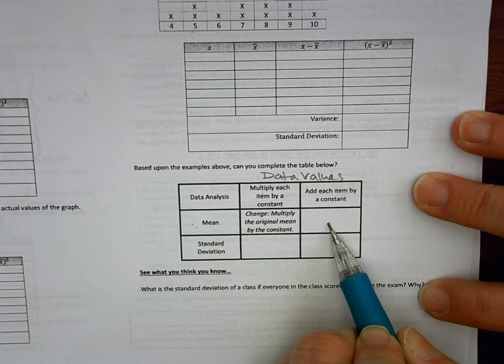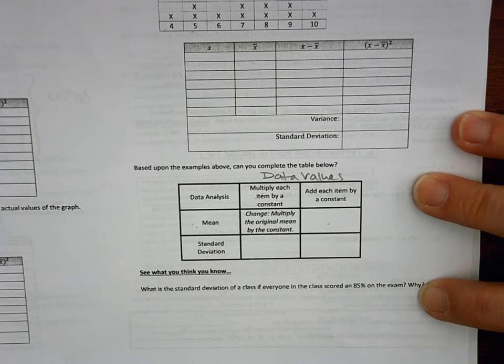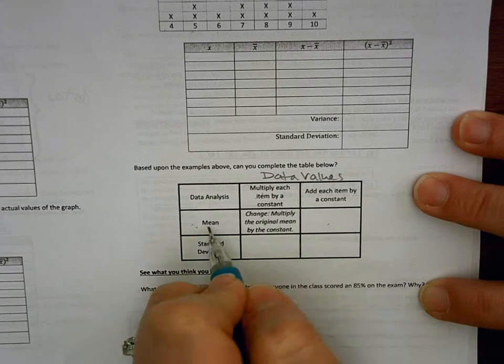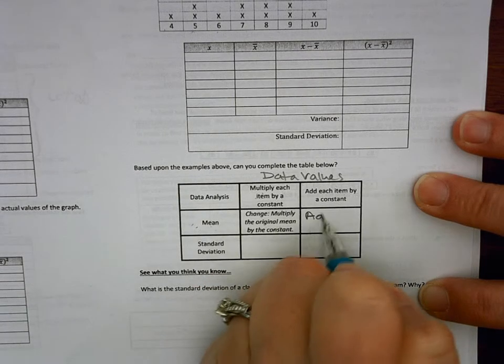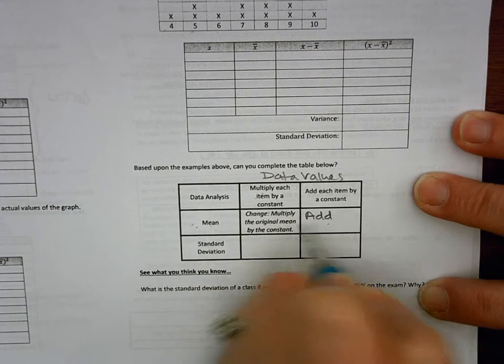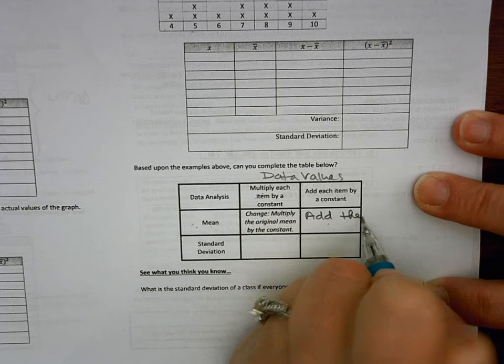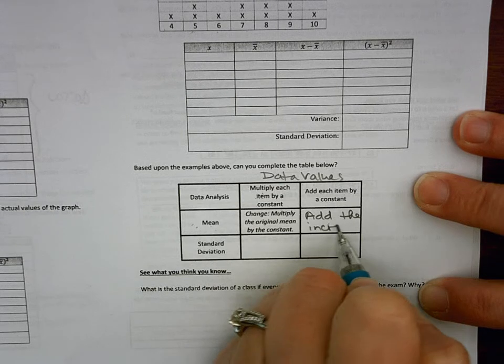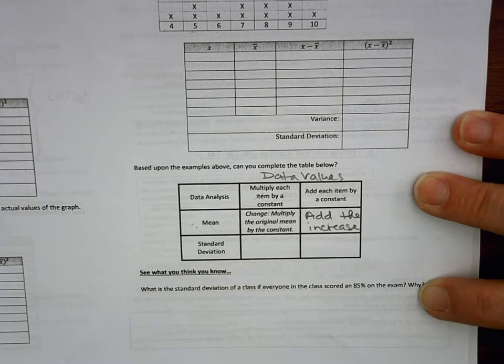That's the same if I add a value. If I want to change the grade by adding 5 points to everybody's score, the average is going to go up by that as well. So my average will increase by whatever that is. I would add the increase or decrease; if it turns out to be negative, then I would subtract it.